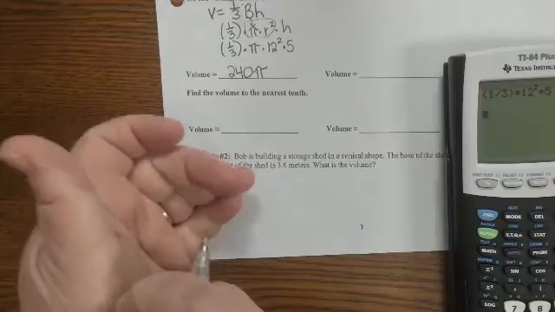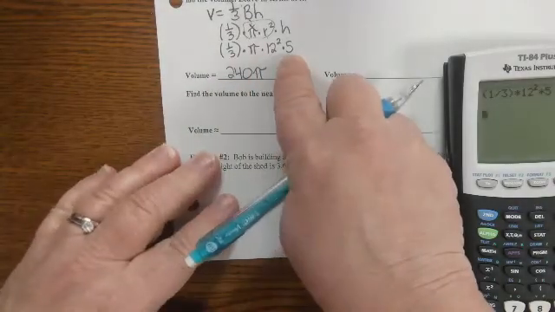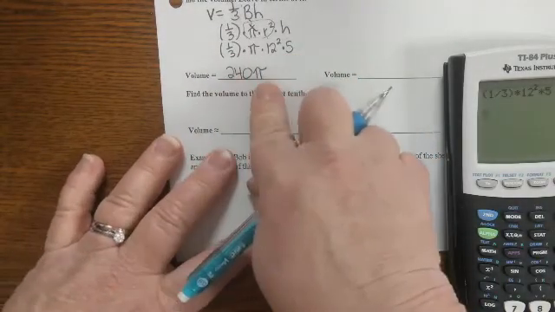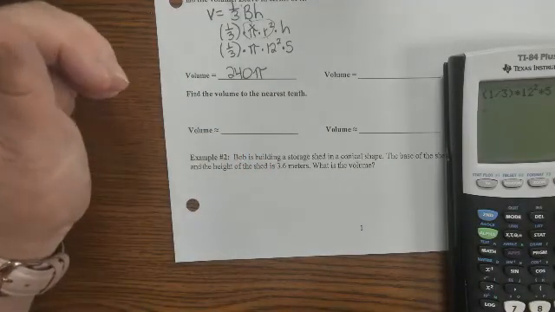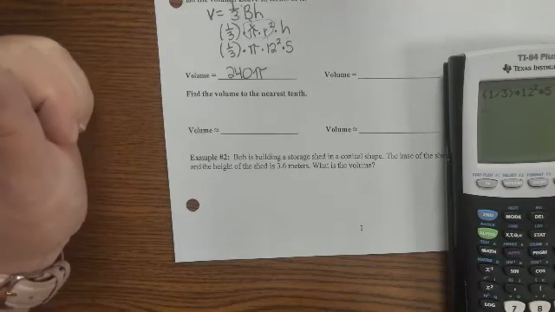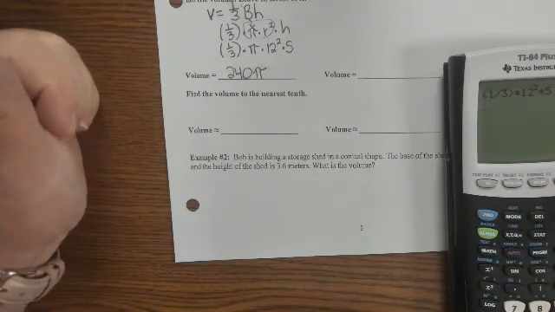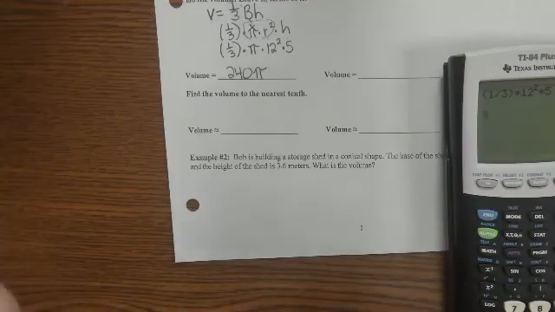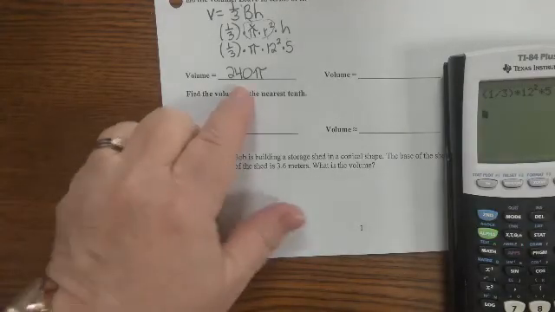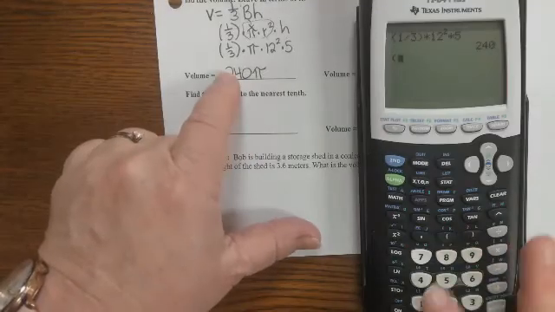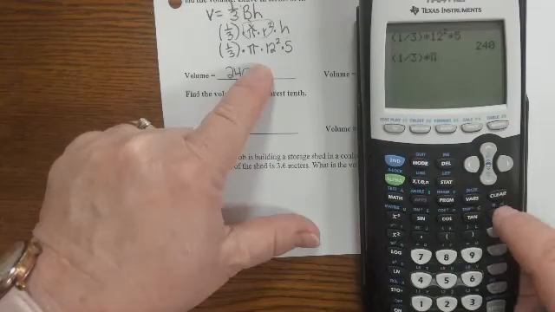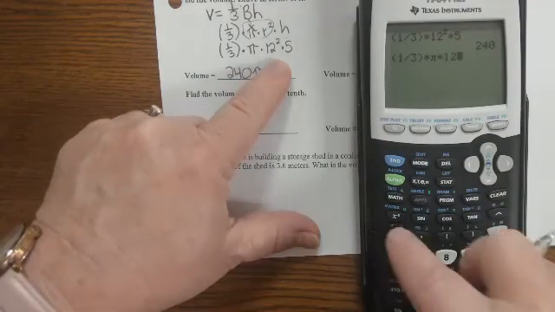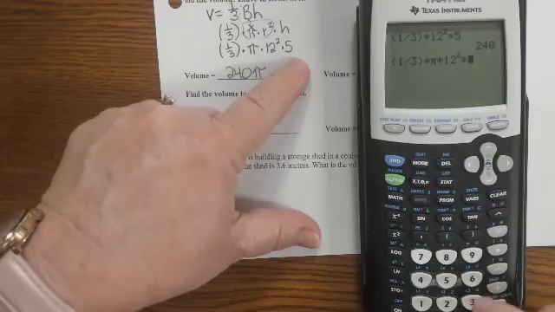So you could do this one of two ways. I'm just going to go back and put the whole thing back in. Most of you would probably just put 240 times pi. I understand why, it's less steps, but most of the time you won't be asked to leave it in terms of pi. That is a question sometimes on a test, and that's why we are telling you and showing you over and over what it means if you are asked to leave a volume in terms of pi. Okay? So here we go, parentheses, 1 divided by 3 parentheses times second and pi times 12 squared times 5.